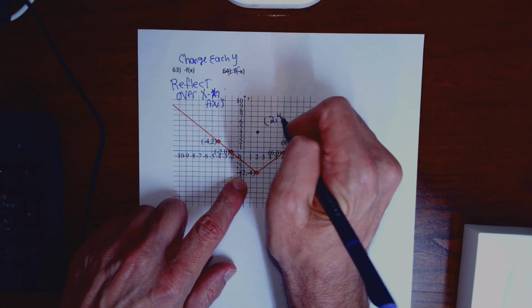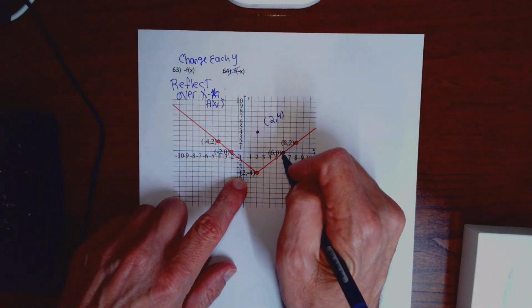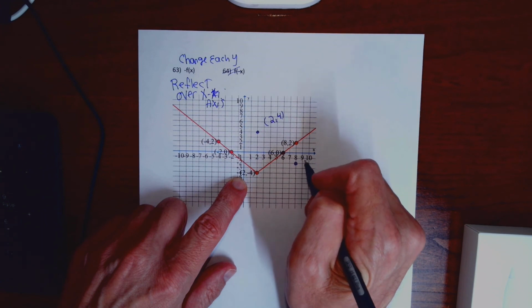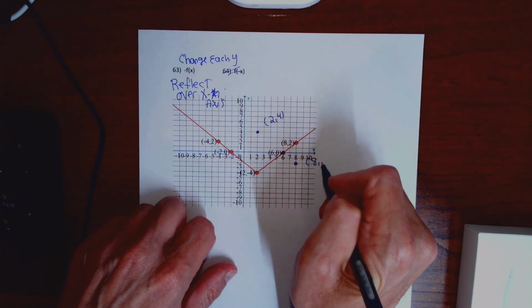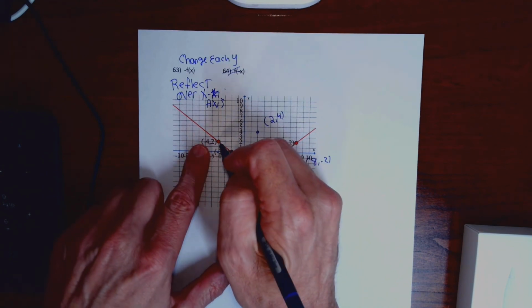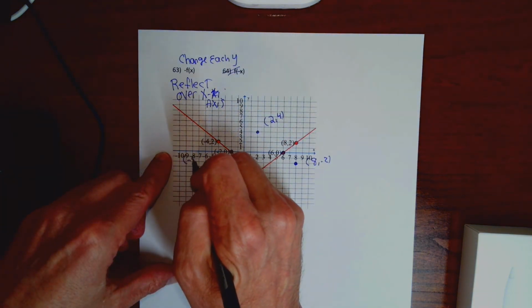You need to get the point on the opposite side of the x-axis with the same x, so you change the y. The point 6, 0 is going to stay 6, 0. The point 8, 2 is going to move to the point 8, negative 2. The point 2, 0 is going to stay right there. The point negative 4, 2 is going to go to the point negative 4, negative 2.